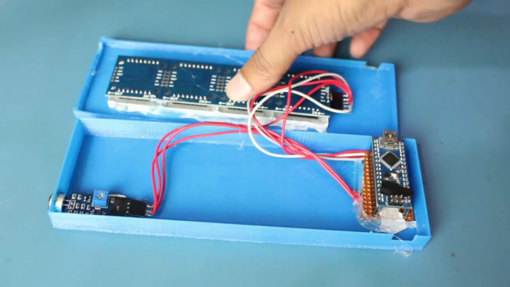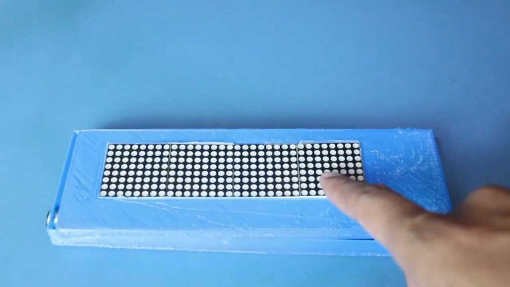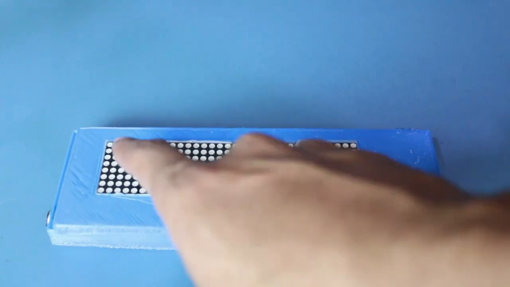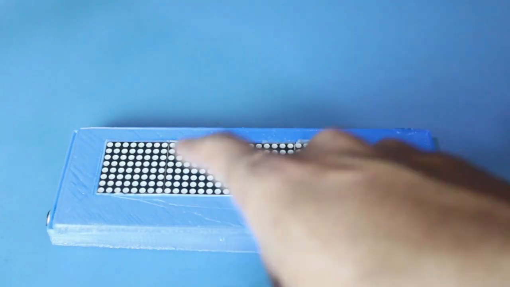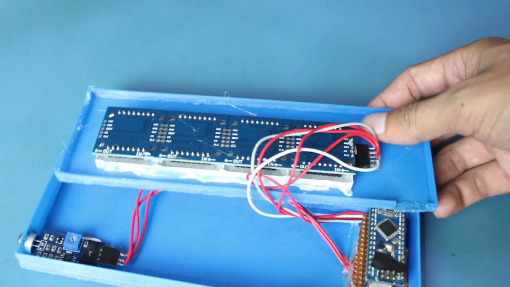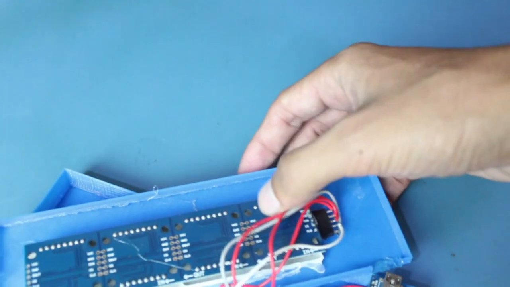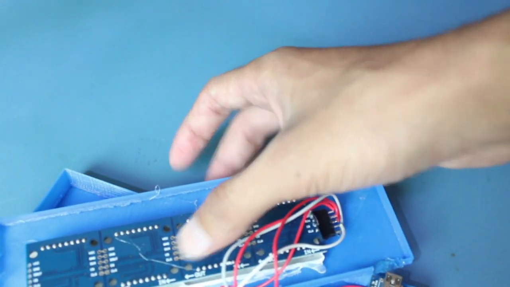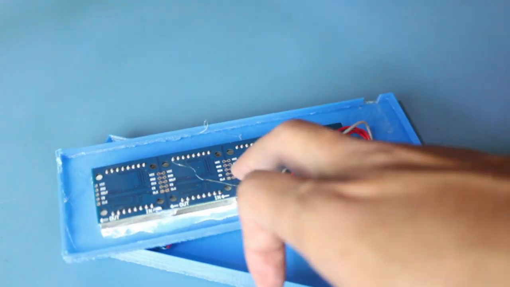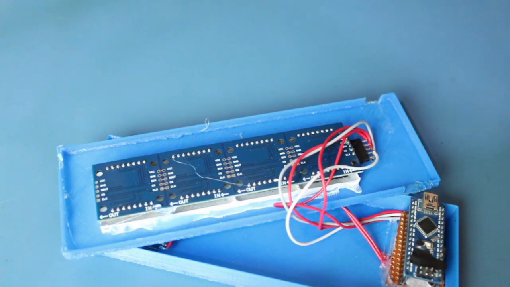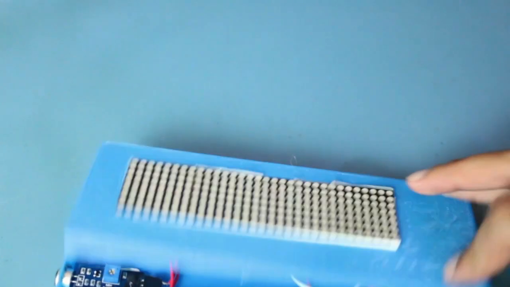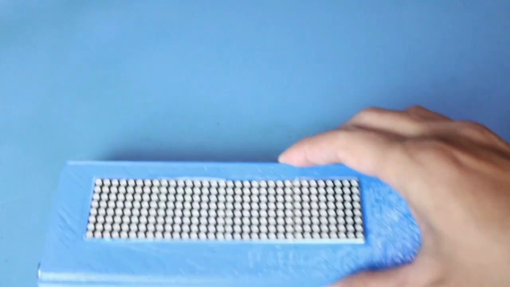This 32 by 8 dot matrix display module, as you can see here, has 4 8 by 8 display modules, and all the modules are connected here. So the output from the first module is connected to the input pins of the second module, and so on. All these 4 dot matrix display modules are controlled with 4 MAX7219 driver ICs.